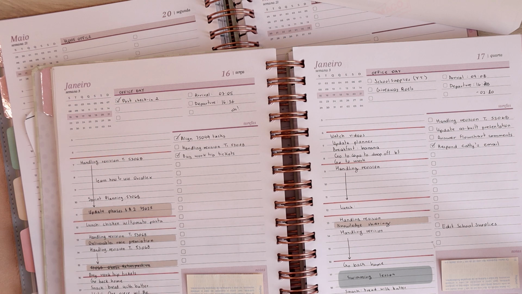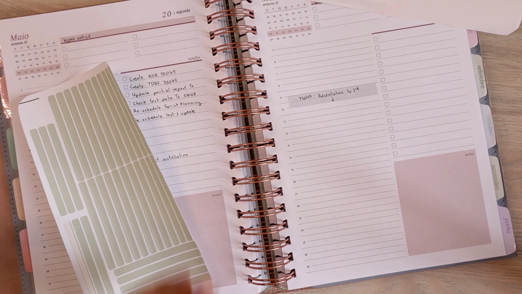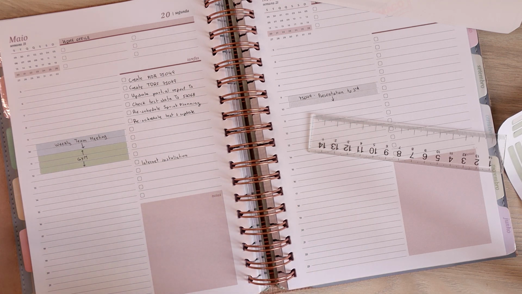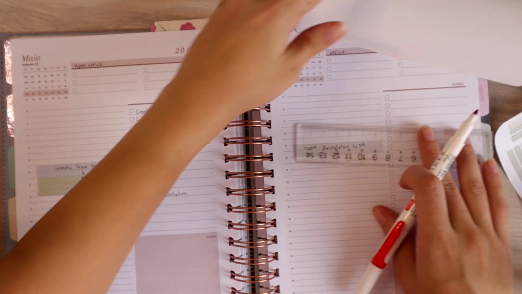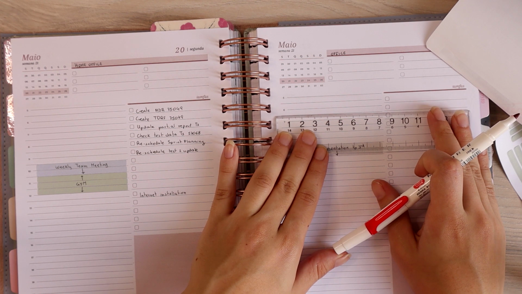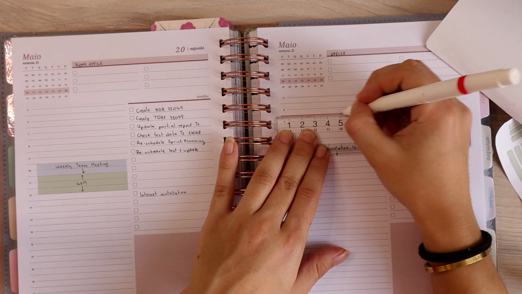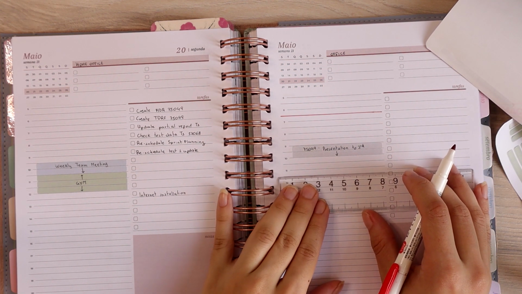So I think I'm gonna go back to this because it adds a little bit of color to the page, and aesthetically it's very pleasing. So I'm gonna go back and do this. On Tuesday, I'm going to start work at 7. So let me just use this right here to mark down. So at 7, we'll be starting. Then we'll be stopping at midday to have lunch.